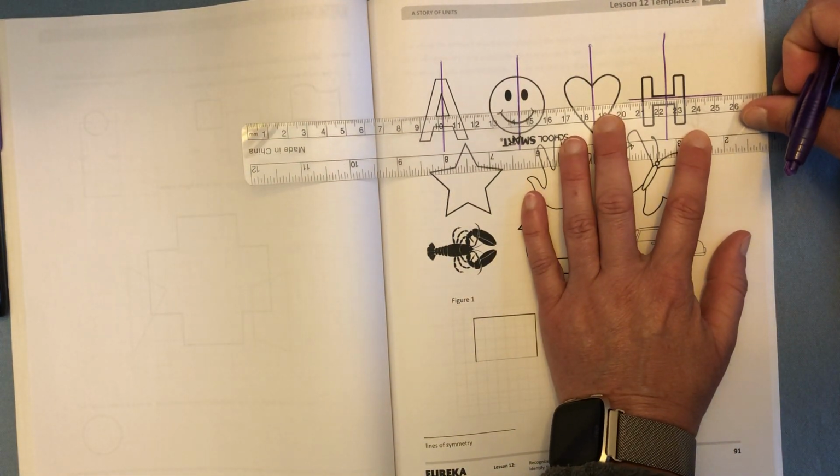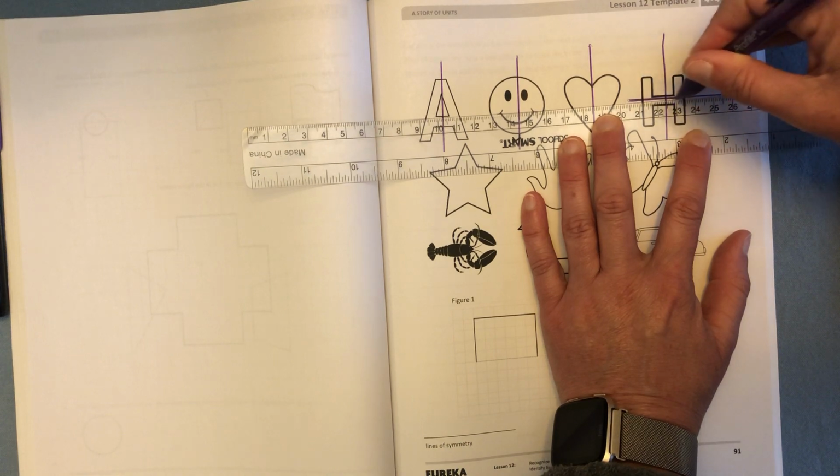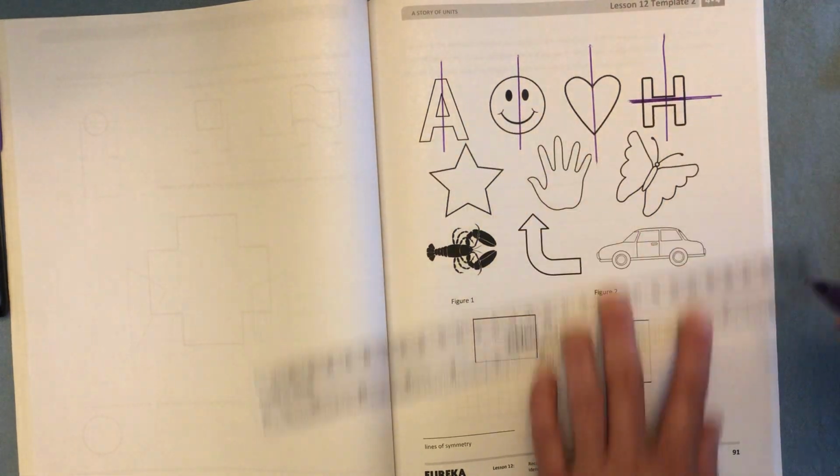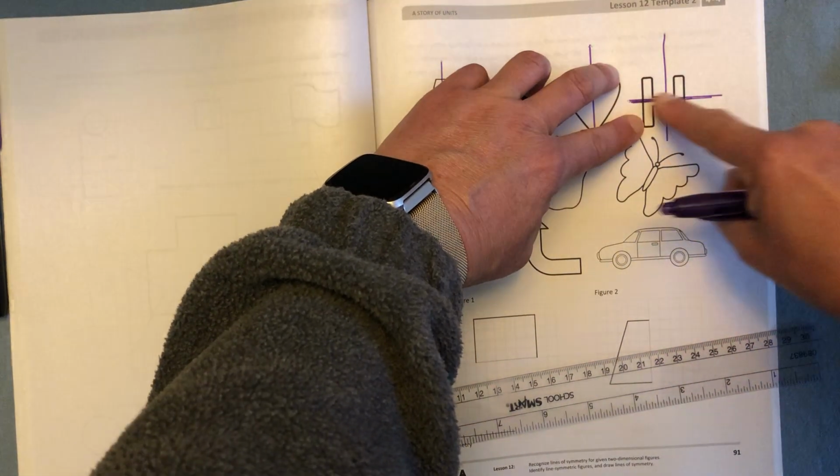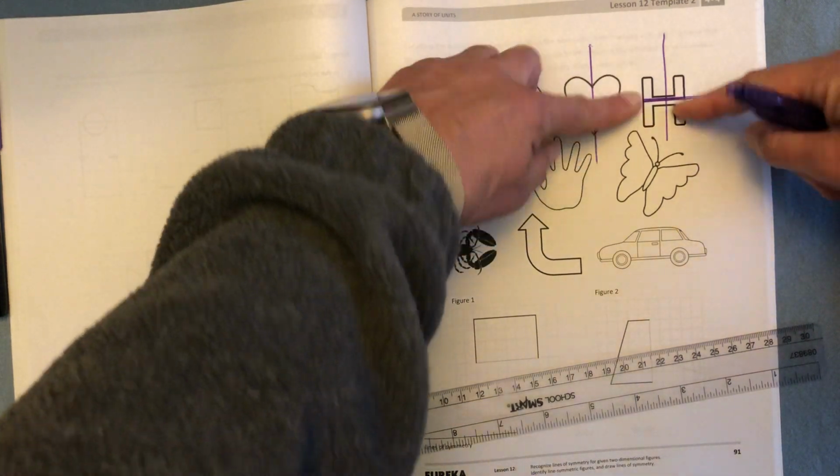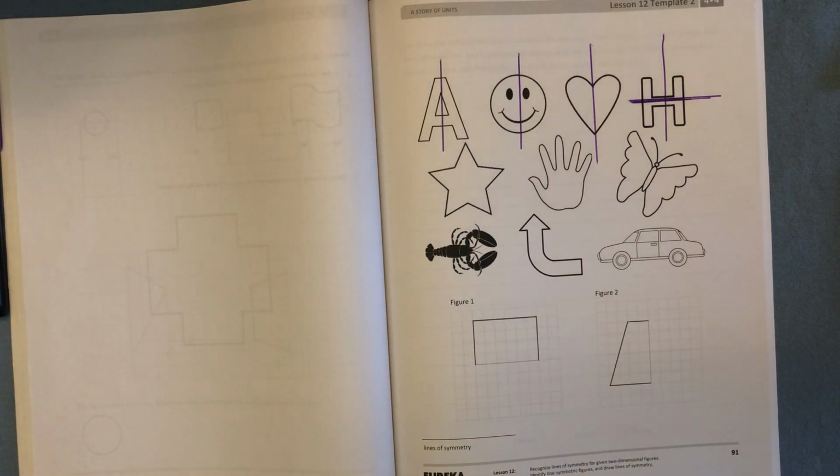Now, it's really hard for me to see exactly where I'm drawing this line, but I think once again you get the gist. If I draw it right here and I were to fold the bottom up to the top, they would match exactly. All right. I want you to keep going and try a few more of these on your own. I'm going to give you a second and see what you can do. All right, I'm going to come back.